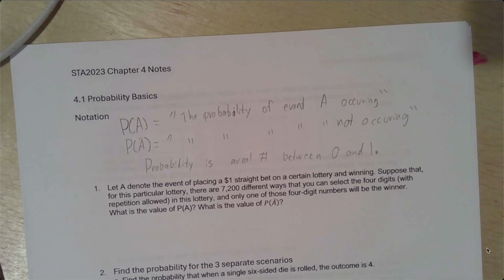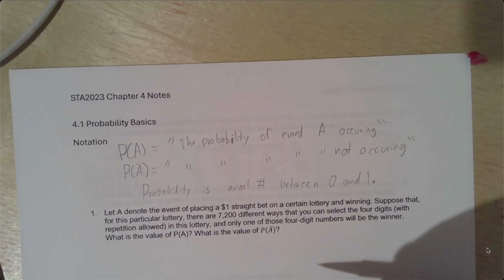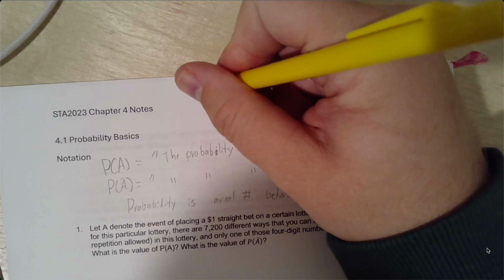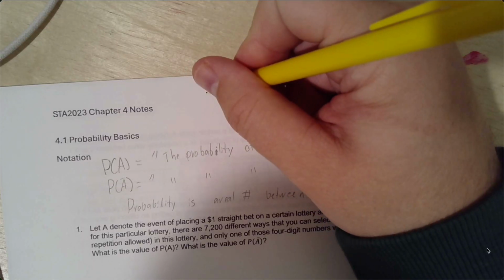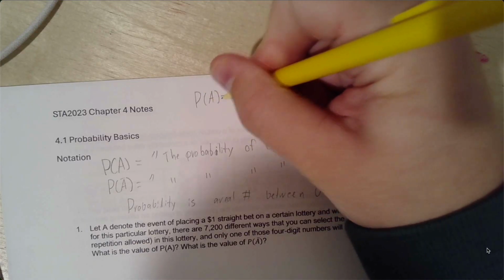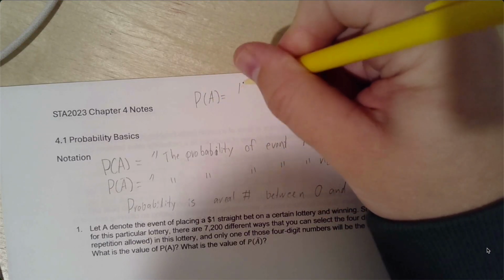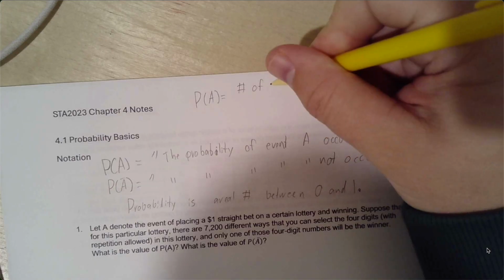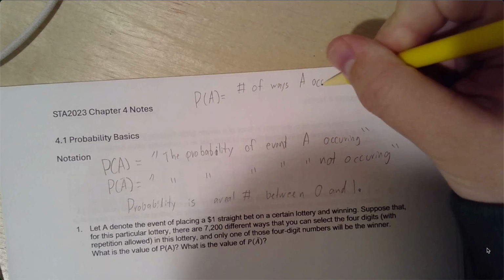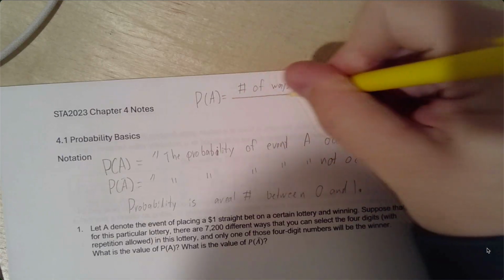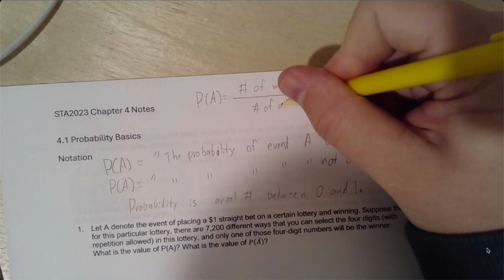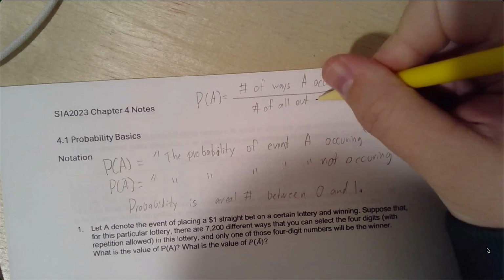Also, maybe there's one more, just to the side or up top, is that when we talk about probability, maybe this is another way of doing it. Writing P of A is the number of ways A occurs, and this is the number of all outcomes.